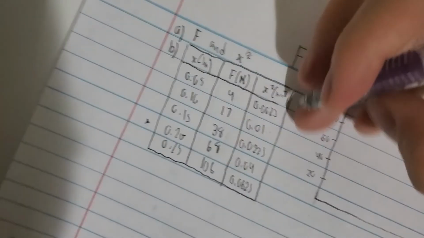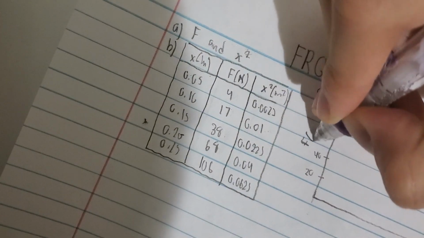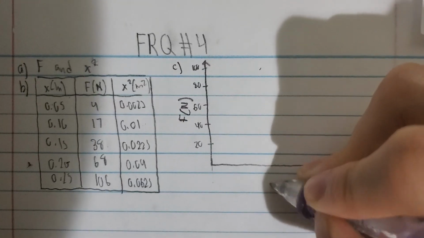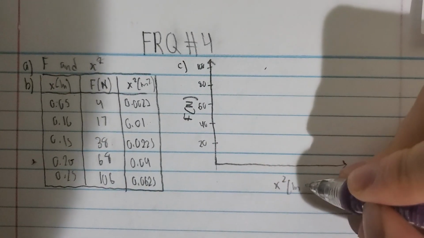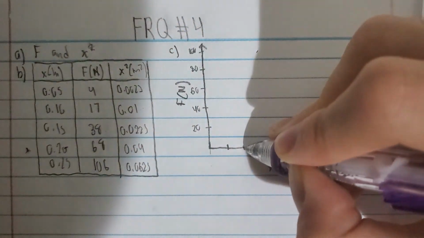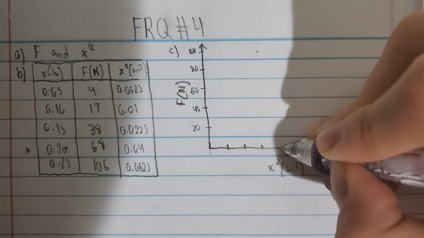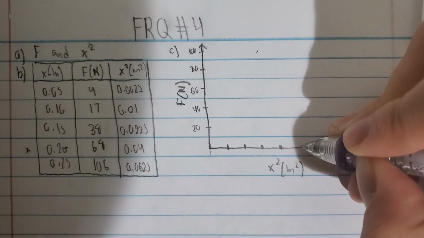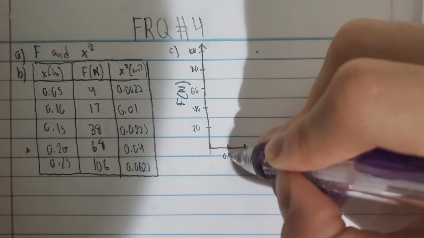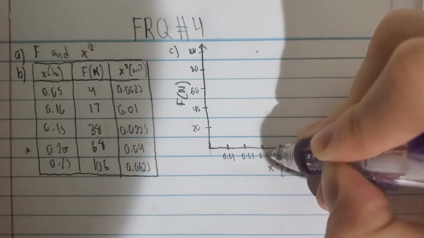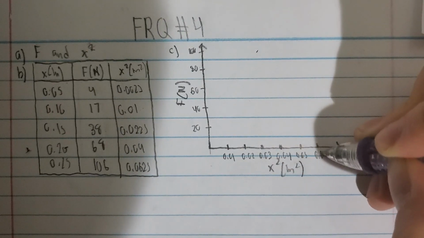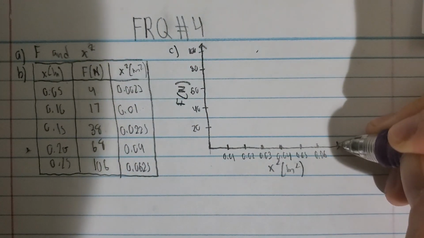So this axis is force, and then this axis will be x squared, and now I'm gonna scale it. So I have 0.01, 0.02, 0.03, 0.04, 0.05, 0.06, and last one is 0.07.